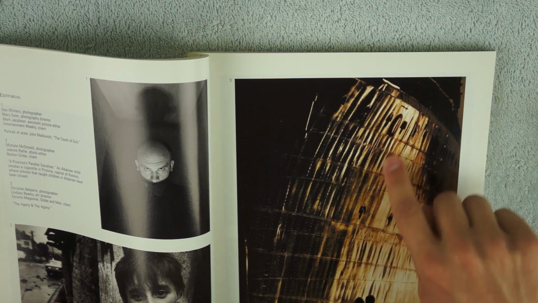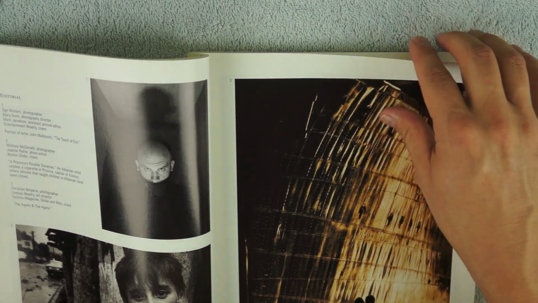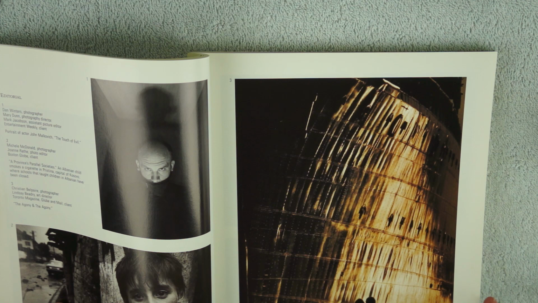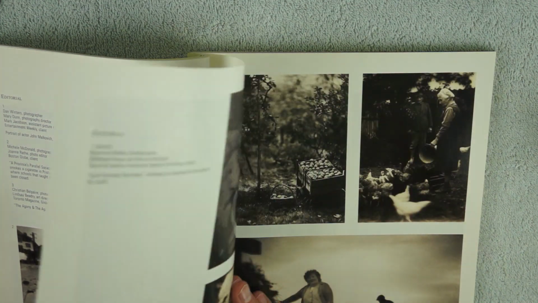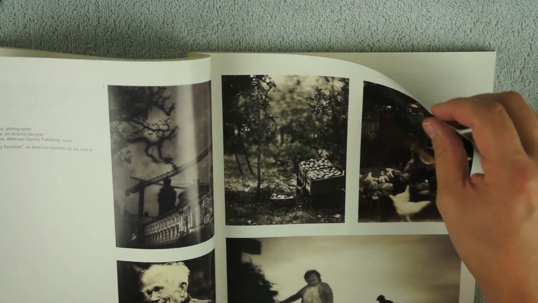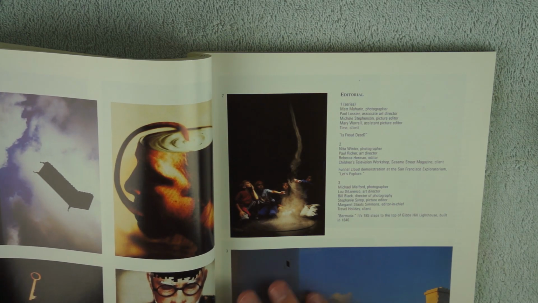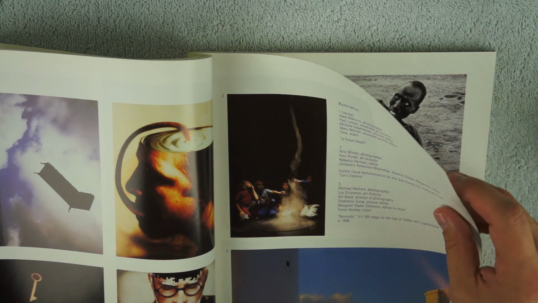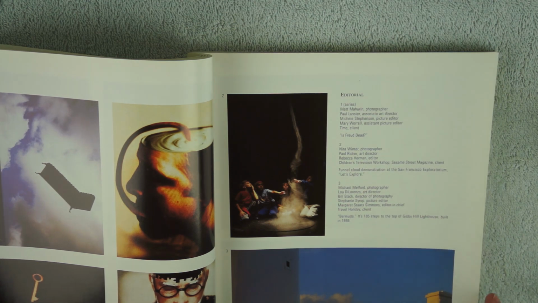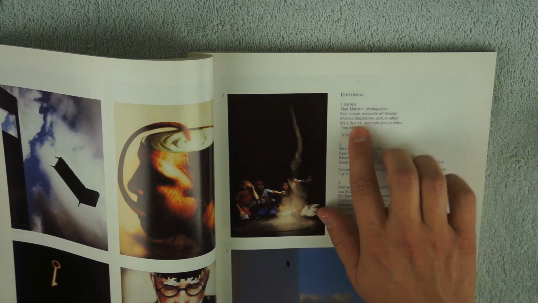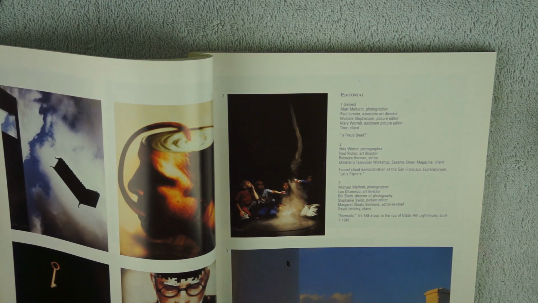It's very nice, the sun glinting off the edge of the ship. And these are editorial photos. Now we've moved on to a different section.